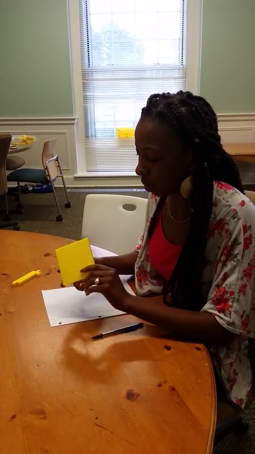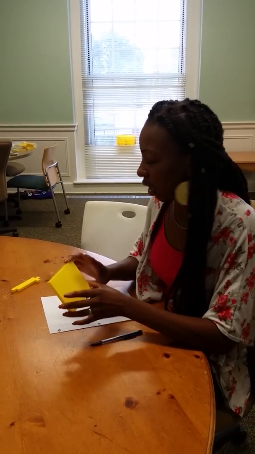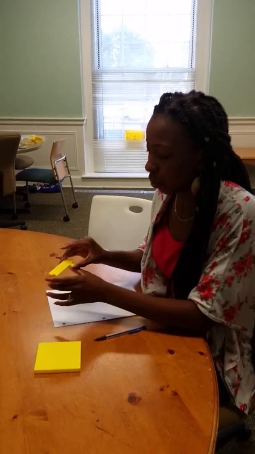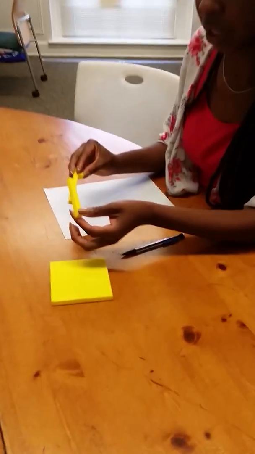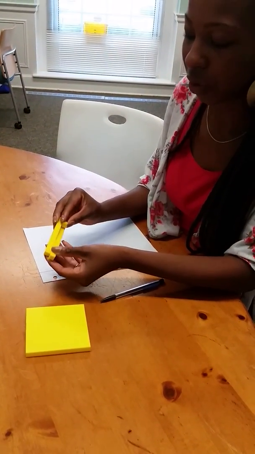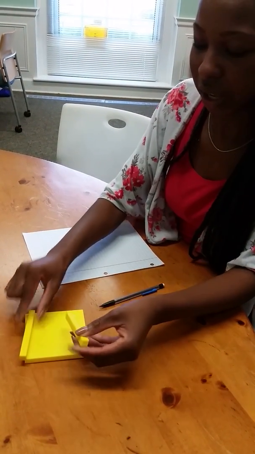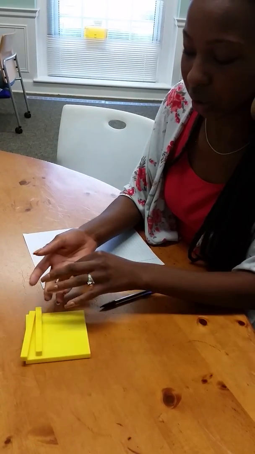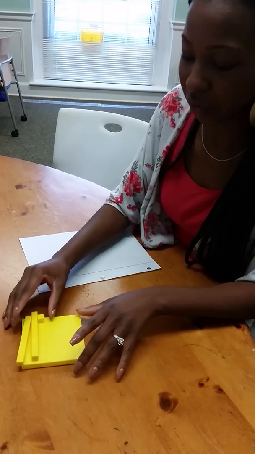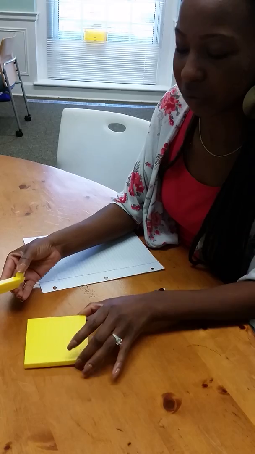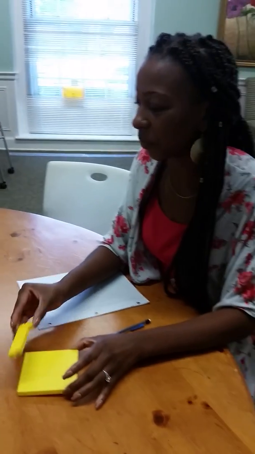So this base 10 block represents the 100, and these two longs each have 10 individual blocks in them. So therefore this is 10 and 20, and then this 1 makes 21. So therefore, that's 21 out of the 100% that you have.